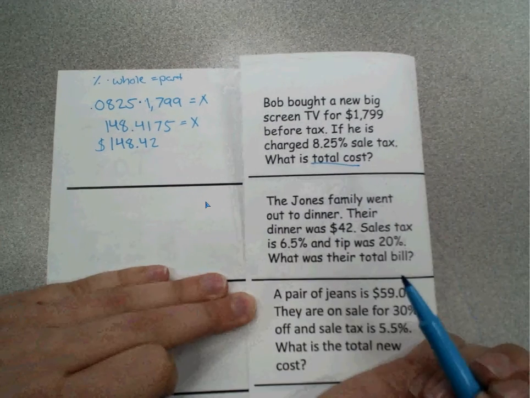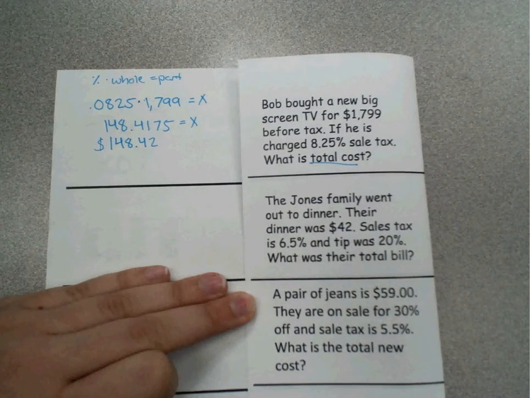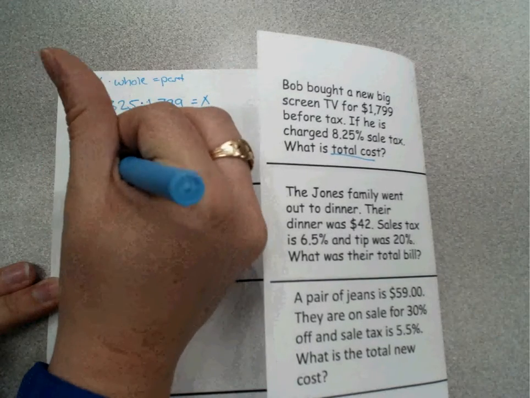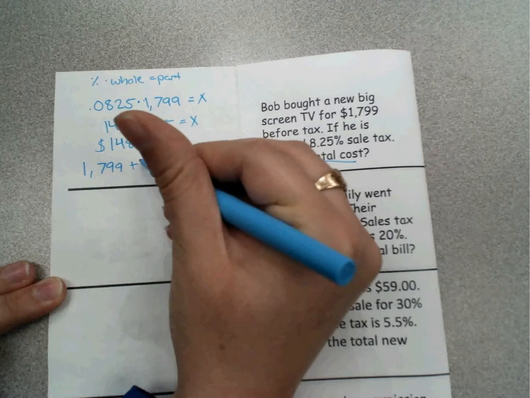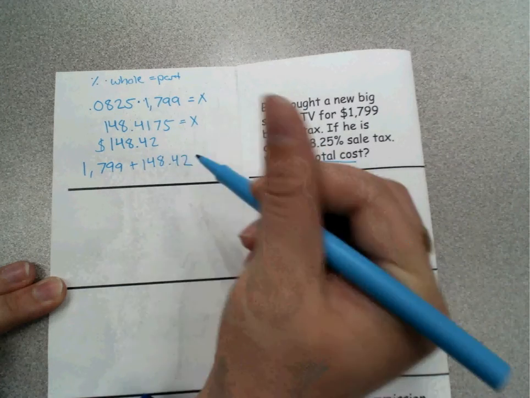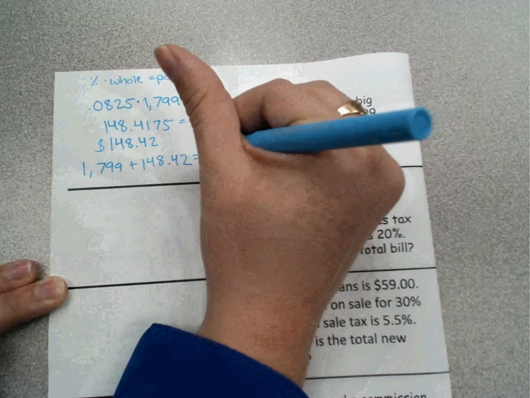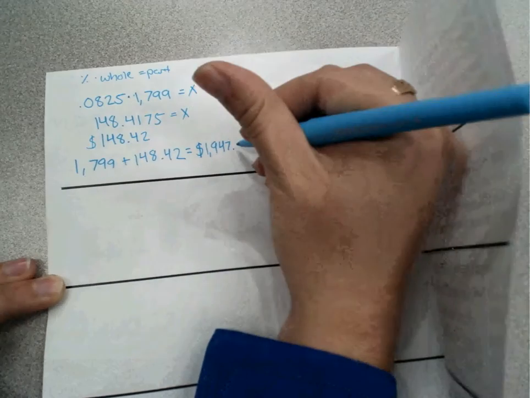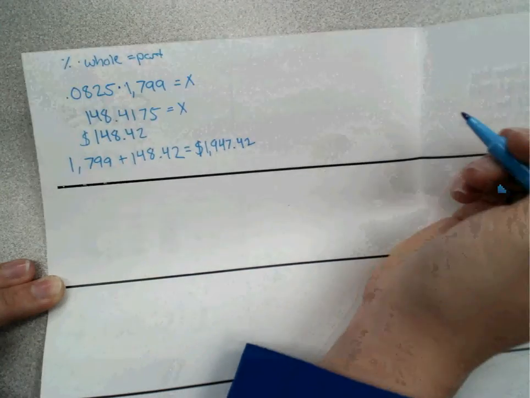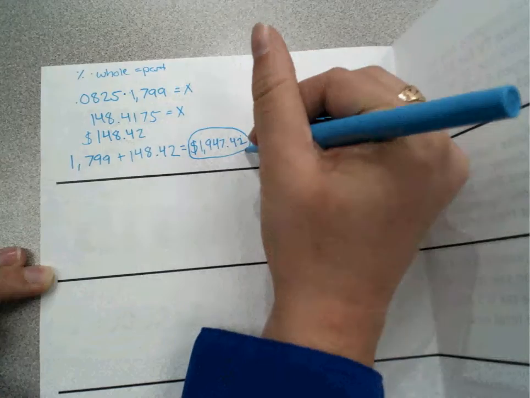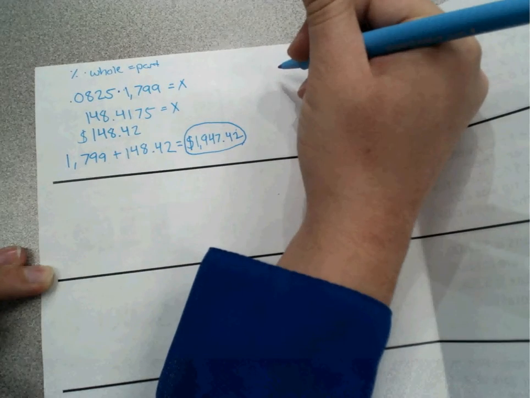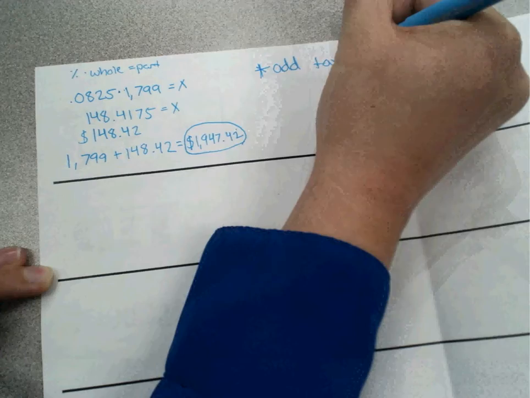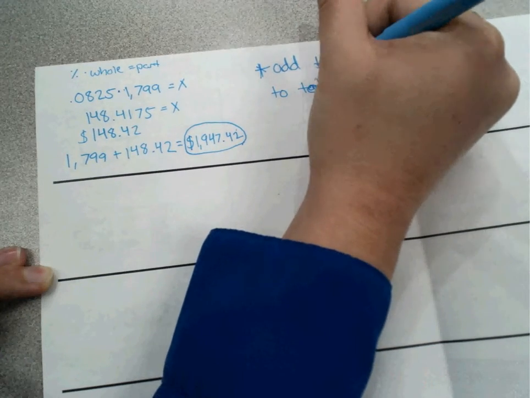Now we want to find the total cost, and tax is always just added to the total cost. So if you go ahead and add those together, the cost of the TV, $1,799, plus the cost of tax, $148.42, we get our total for the TV, which is $1,947.42 as our total cost. So a note that I want you to add for tax is that you always add tax to the total. You always add when you're dealing with tax.